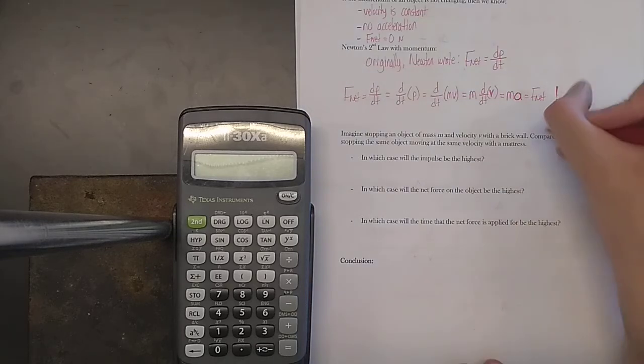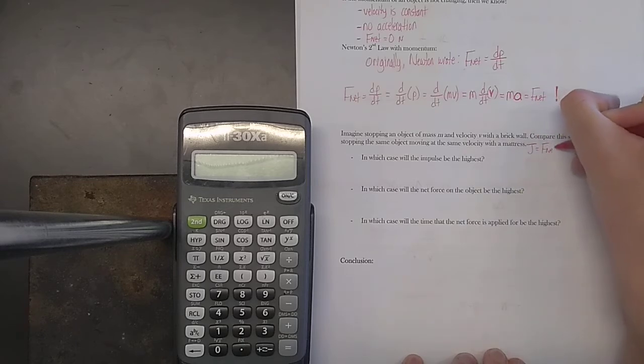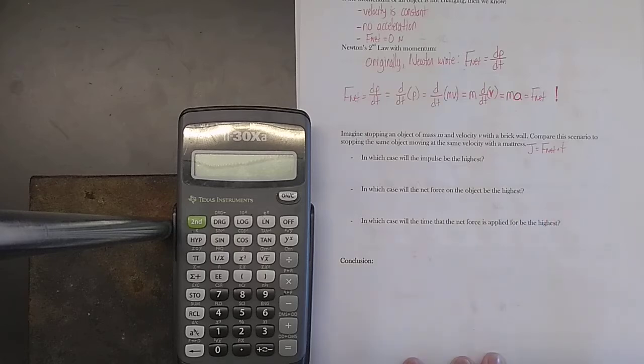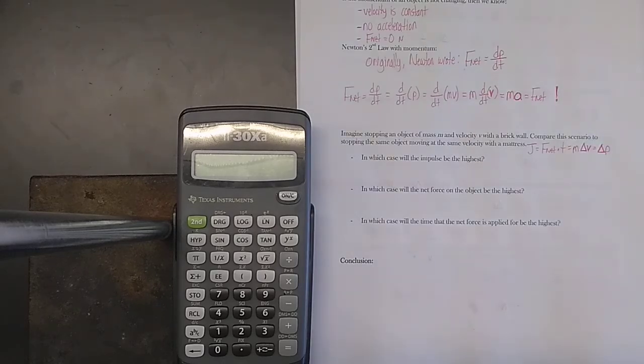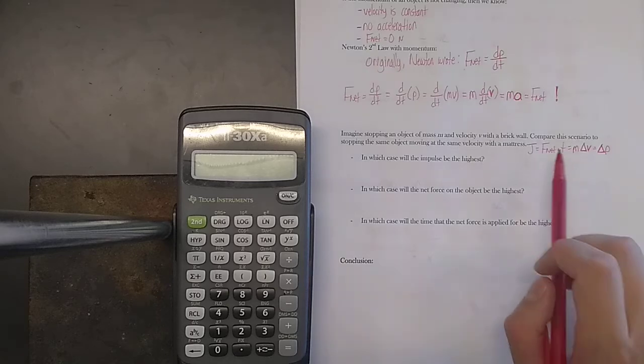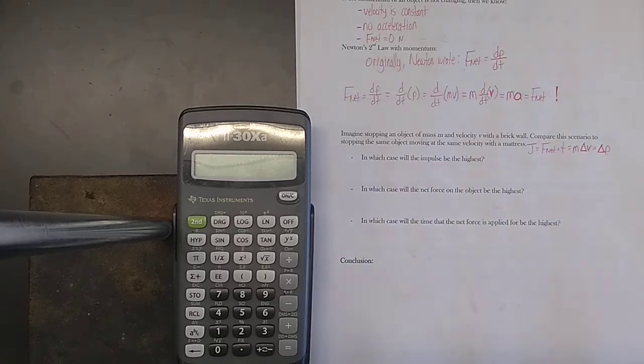First thing I'm going to do is write down that chain of equations, just so we have something to reference. The impulse on an object is equal to the net force on the object multiplied by the time that the net force acts for. It's also equal to the mass of the object multiplied by the change in velocity of the object, which means it's also equal to delta p, the change in momentum. Impulse equals change in momentum, as well as these other expressions.